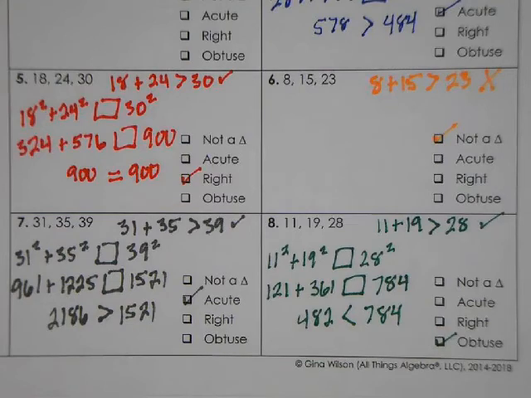So that is essentially what the converse of the Pythagorean theorem is. It's a way of justifying whether a triangle, if it's not going to be right, would be obtuse or acute. And that's where we're going to wrap things up for this.